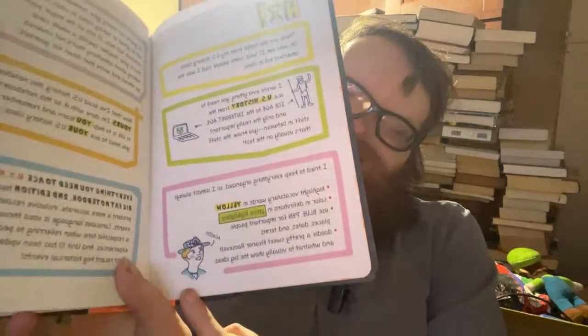I try to keep everything organized, so I almost always highlight vocabulary words in yellow, which I will explain the definition of. Color in definitions in green highlighter, which I'll also go over if it goes to that. Use blue pen for important people, places, dates, and terms. Doodle a pretty sweet Eleanor Roosevelt and whatnot to visually show the big ideas, as shown here.